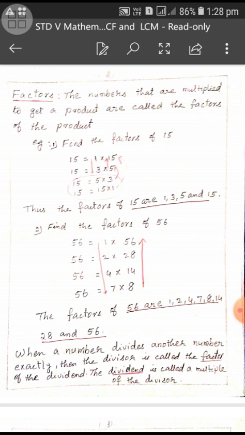Similarly, find the factors of 56. We know that 56 is equal to 1 into 56, 56 is equal to 2 into 28, 56 is equal to 4 into 14, 56 is equal to 7 into 8. Therefore, the factors of 56 are 1, 2, 4, 7, 8, 14, 28 and 56.